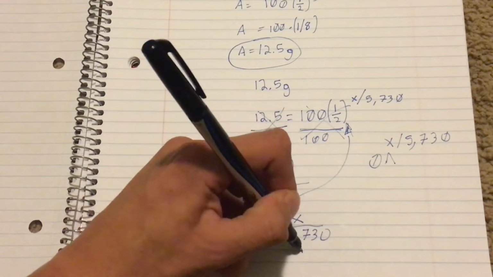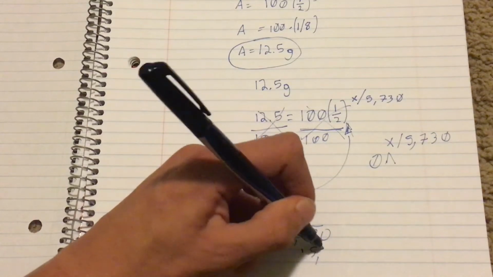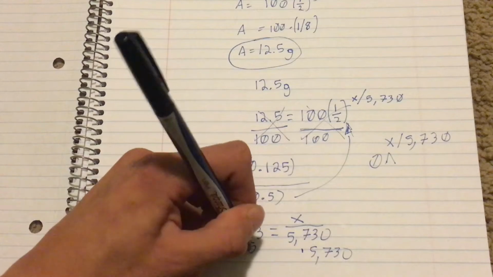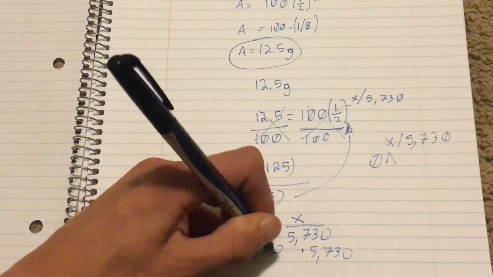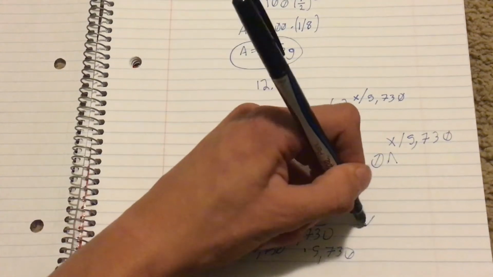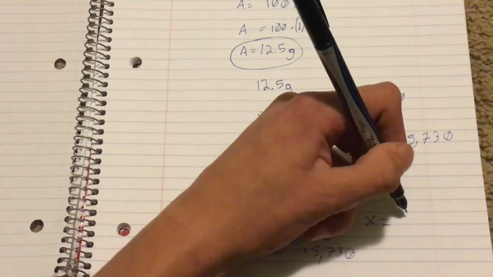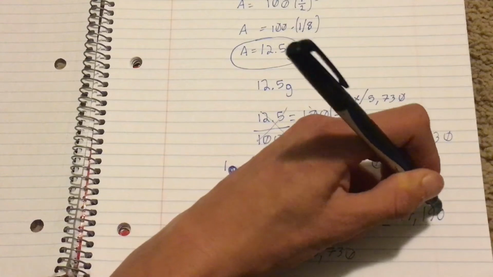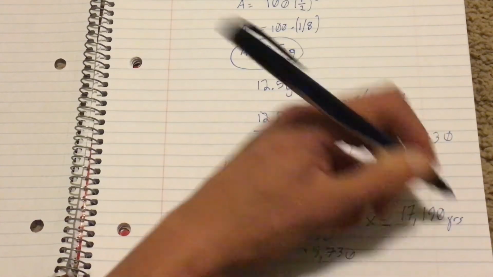And then you just multiply by 5,730 on both sides to get x is equal to 17,190 years.